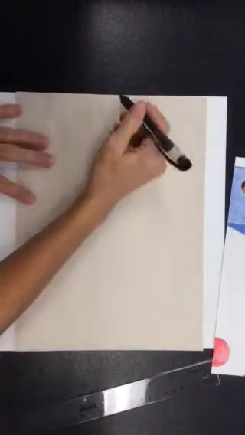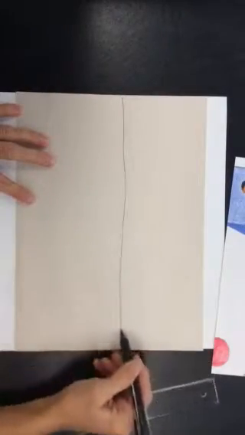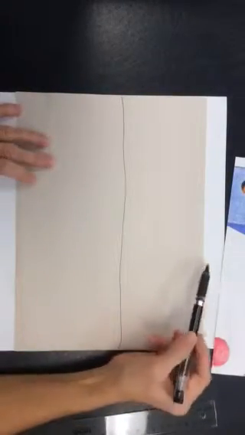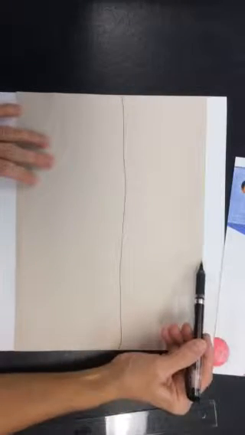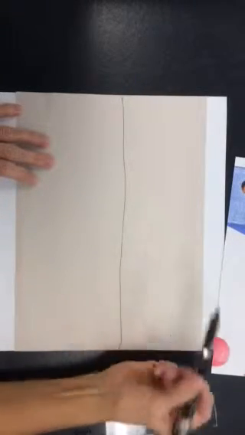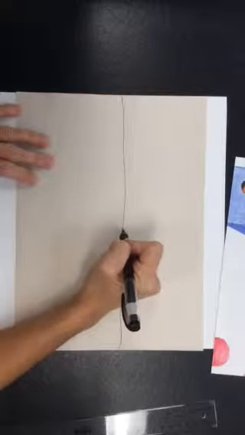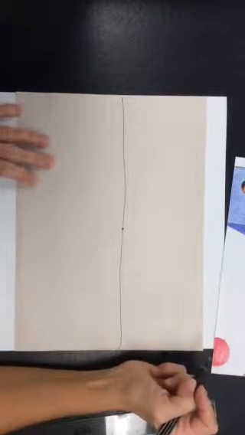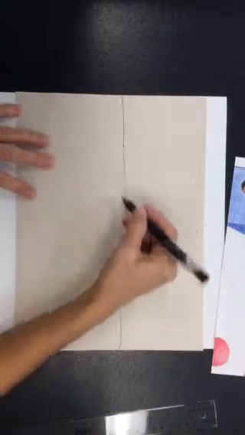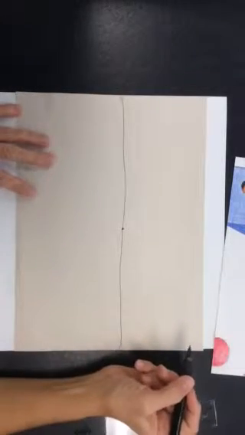So step one on our practice, we create a horizon line. A horizon line is simply the line that divides, on a landscape, the land from the sky. And if we're doing 1-point perspective, somewhere on that horizon line, we're going to put a dot or a vanishing point. Okay, so we have a horizon line and a vanishing point.